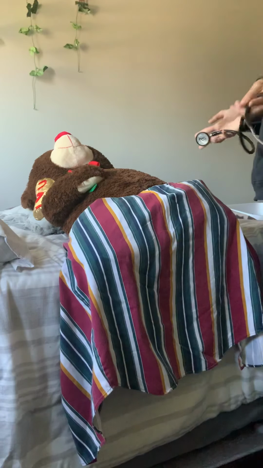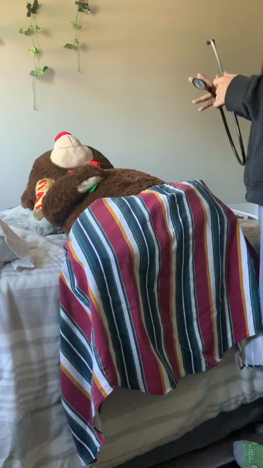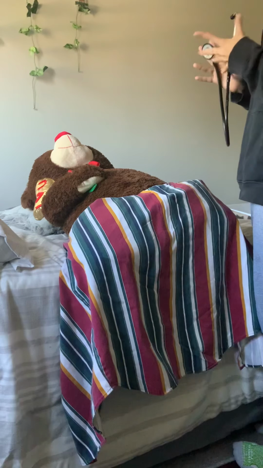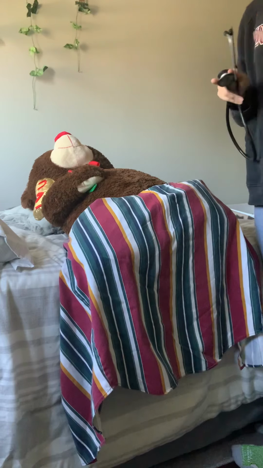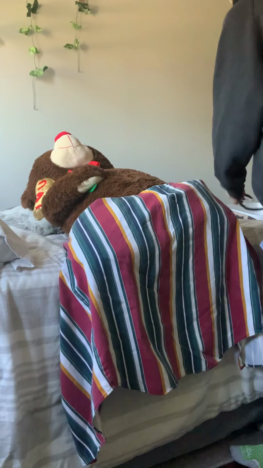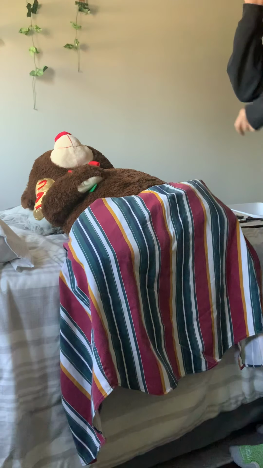Okay, so I didn't hear any bruits within the stomach. They're a little bit harder to hear. And I didn't hear any abnormalities. If I did, I would listen in each quadrant for anywhere from 5 to 10 minutes to help rule that out. And now I'm going to go to percussion.